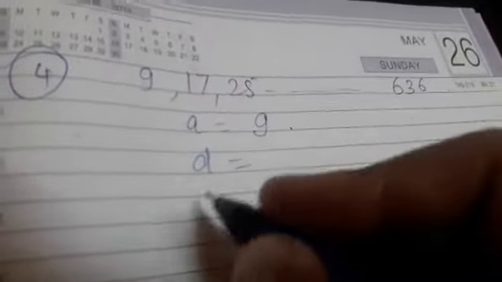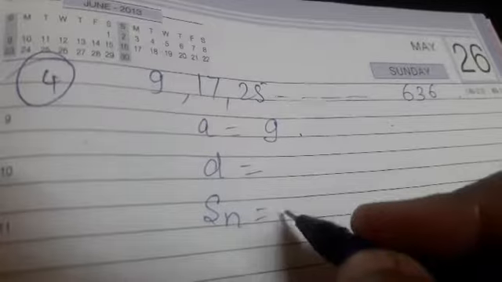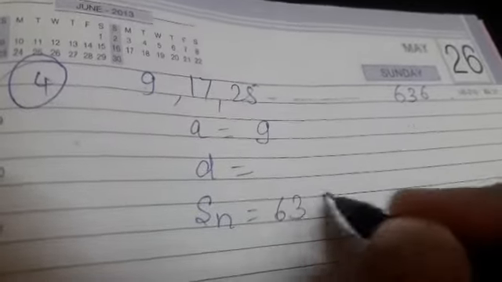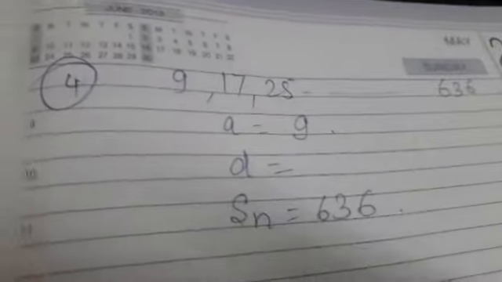As you can see, to find the common difference, it will be 17 minus 9, or 25 minus 17. So we will first write a is equal to 9, d is equal to, and 636 is Sn. This is the sum given. What is the difference between 17 and 9, children? 8.